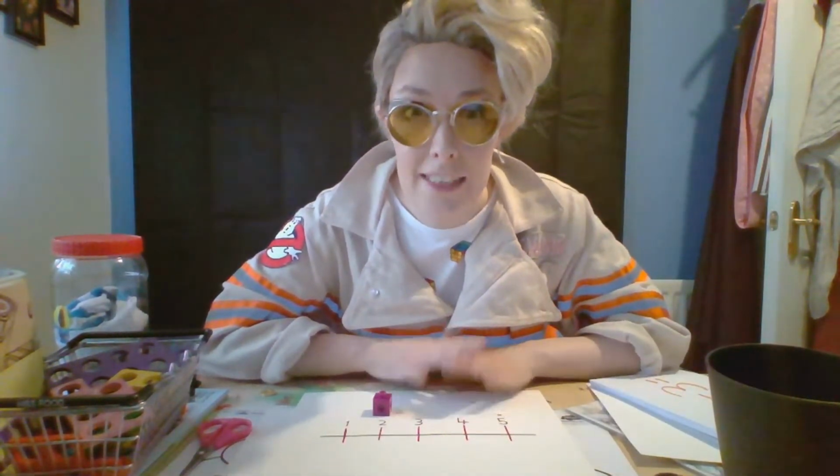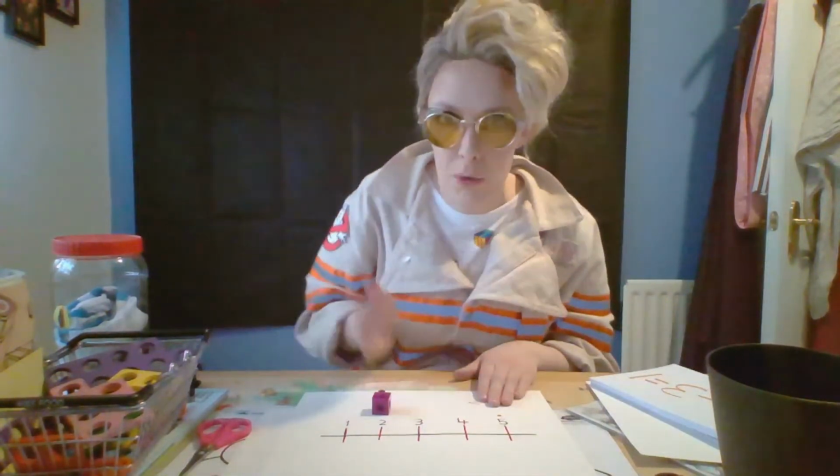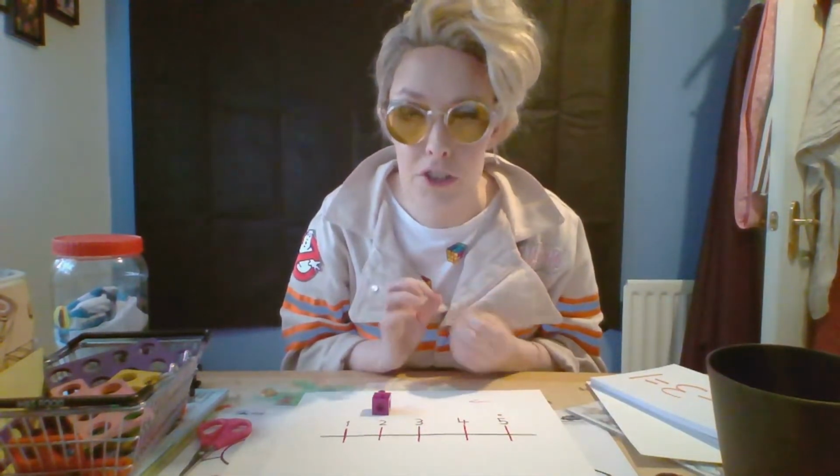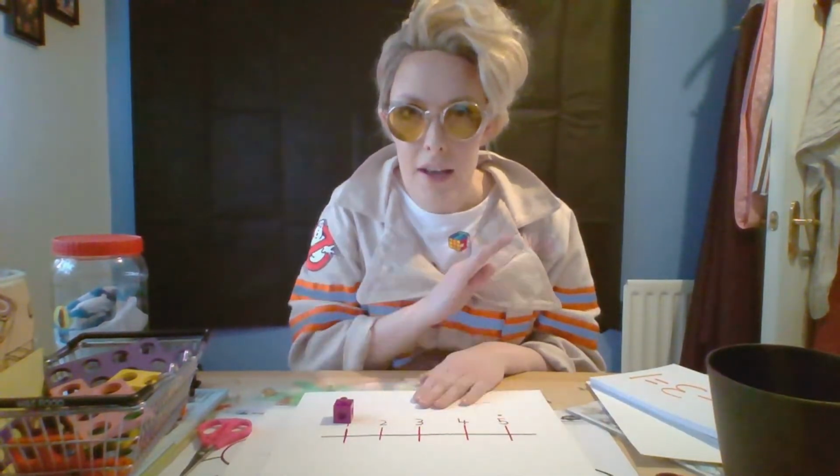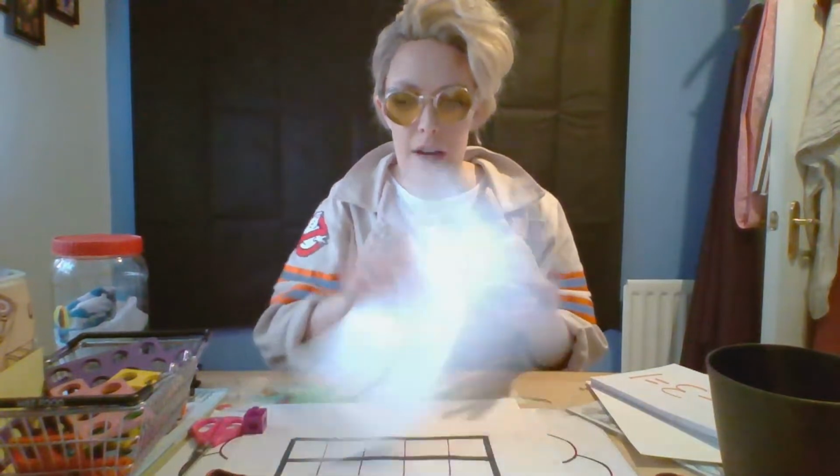It's a bit like playing a board game. In fact, mums and dads, if you've got board games at home that have the squares, like Monopoly or Snakes and Ladders, which is a fantastic game, getting used to doing that will help with number lines as well. Right, moving on. We're going to try to 10.